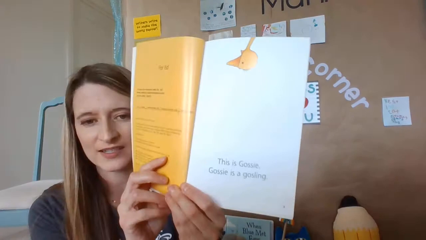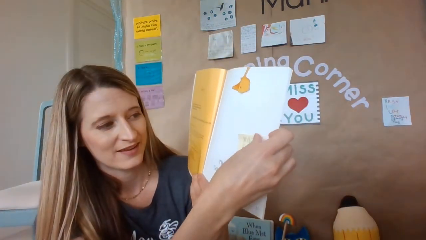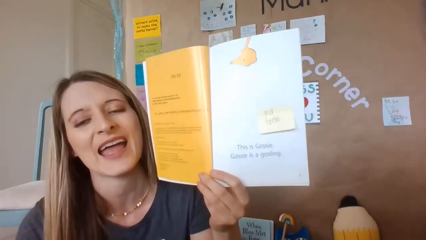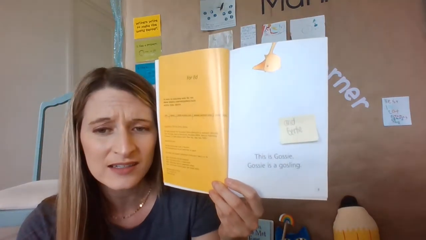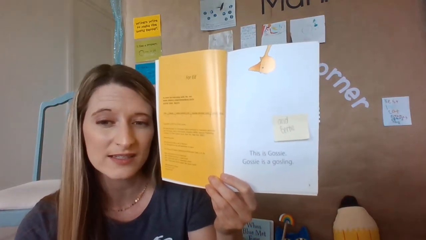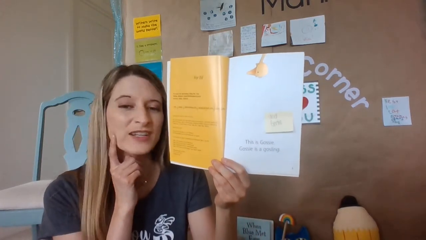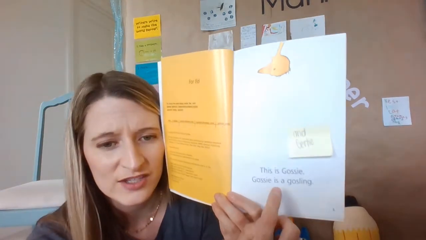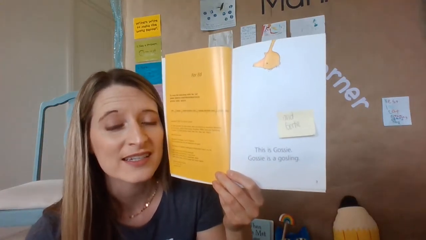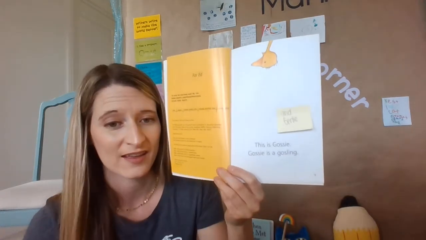This is Gossie and Gertie. Are we going to say Gossie and Gertie is a gosling or are? What do you think, readers? What sounds right? Yeah, there's 2 of them. So we have to change this word is to are. This is Gossie and Gertie.